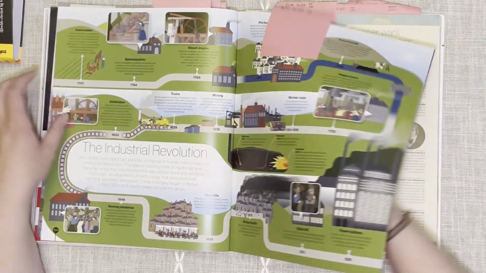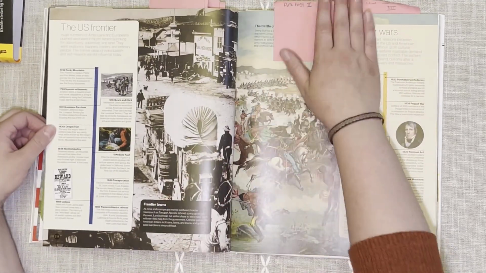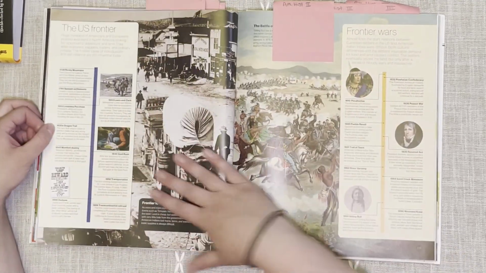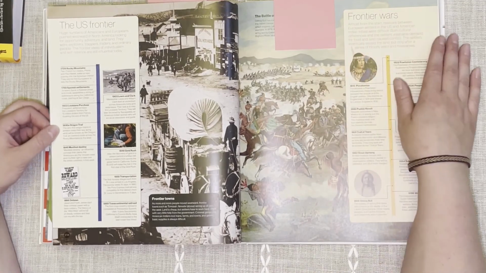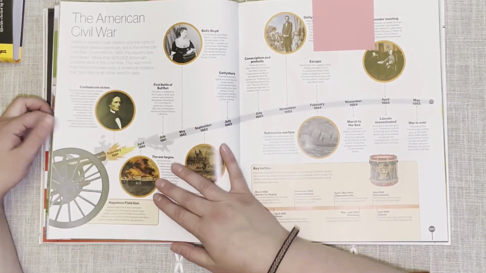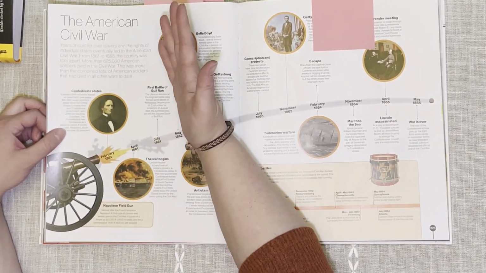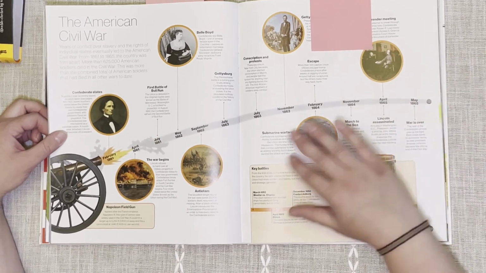And let's see. This is still American History 2. Oh, the U.S. frontier and the frontier wars. So again, just another reference. And then when we get to the next one, it says American History 3, and we can see that it's about the Civil War, so I know that this is for our next unit. So then I would stop there.